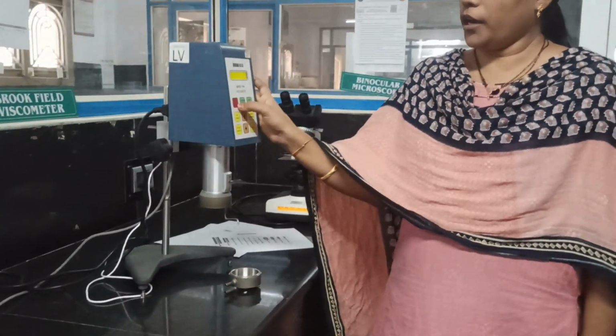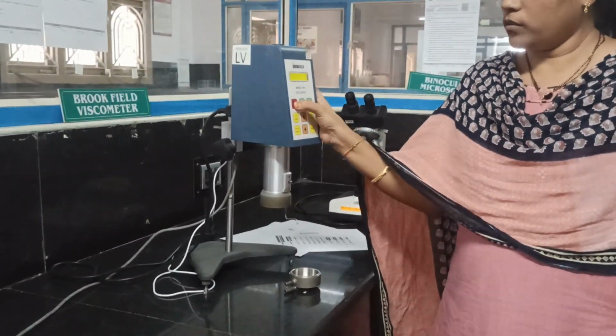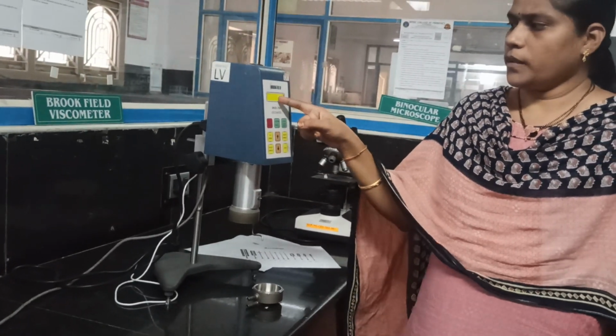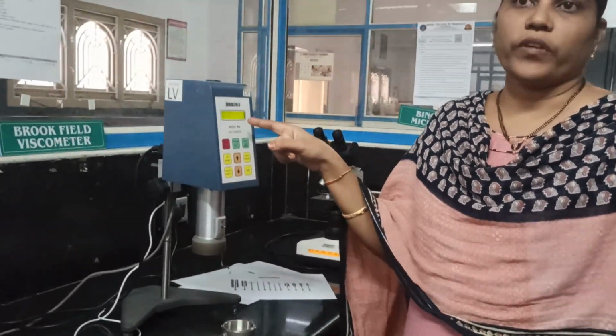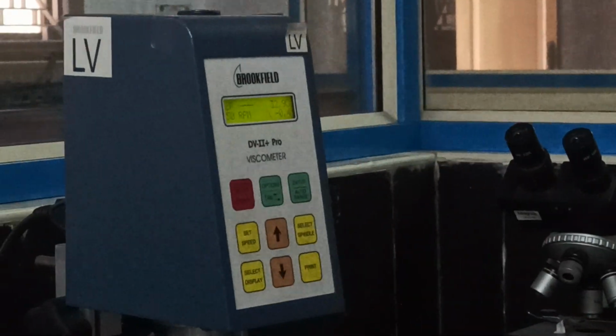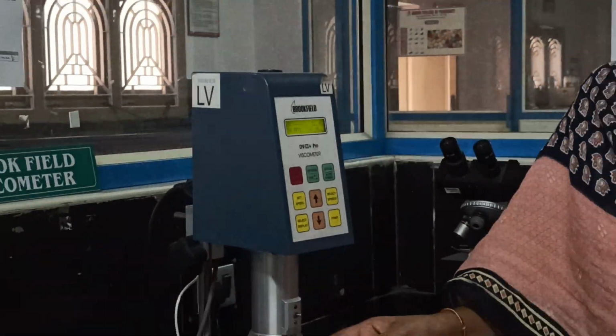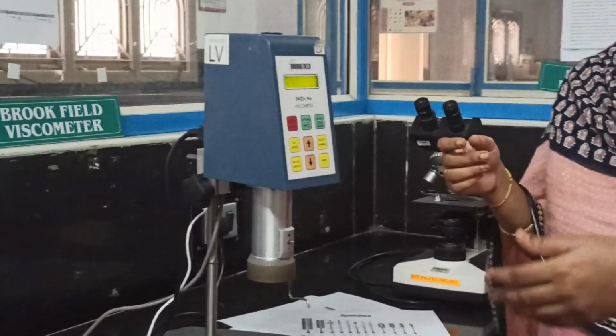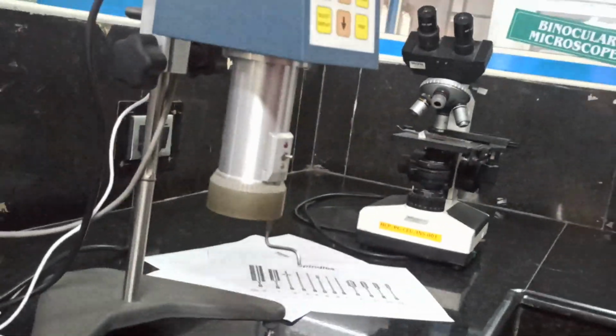There is a motor on and off button; when the motor is on, if you see here, the parameters are moving, and the spindle is rotating. The remaining procedure is the same: we have to switch off the instrument, switch off all the operators, and clean all the operators.